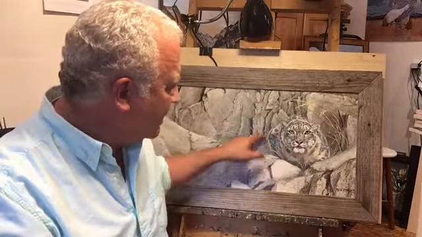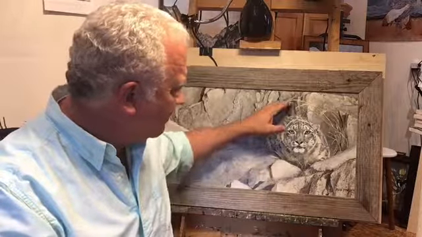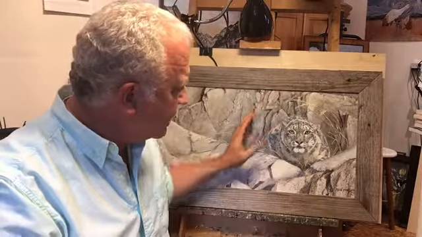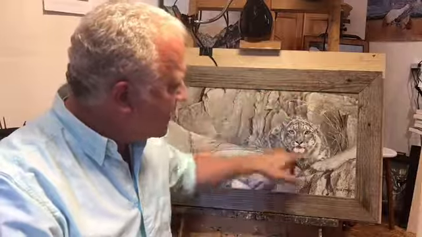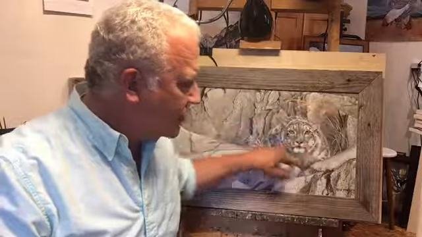To play with that a little bit, I continued that in the curvature of the rocks, suggested as it goes out. I then continue that later with the grasses to create that circular effect.